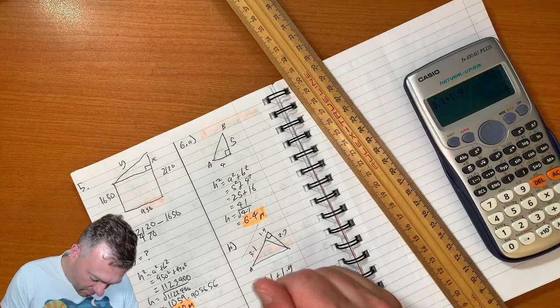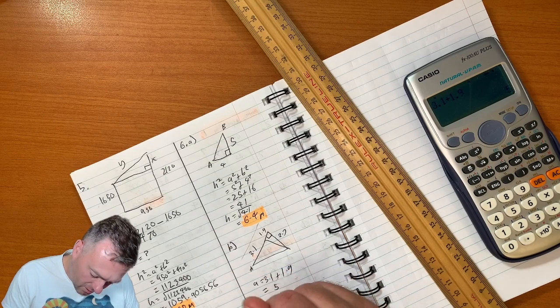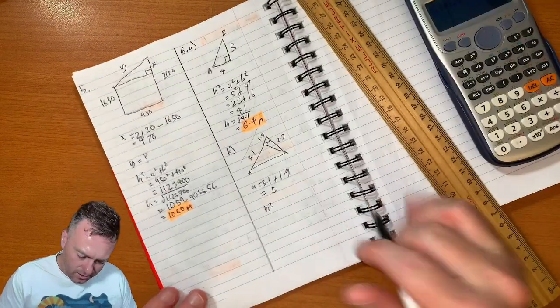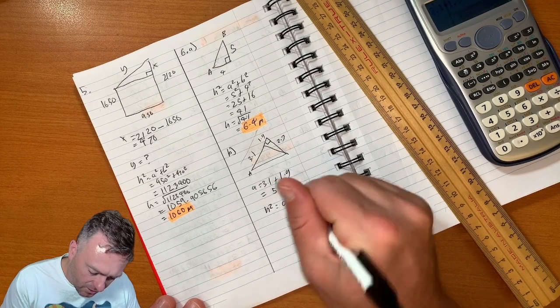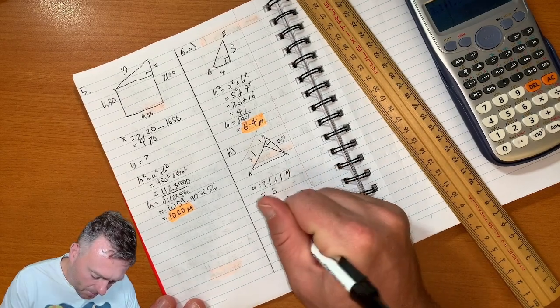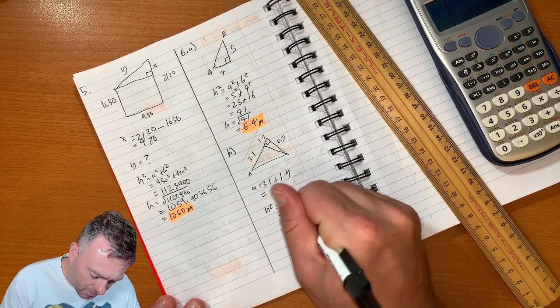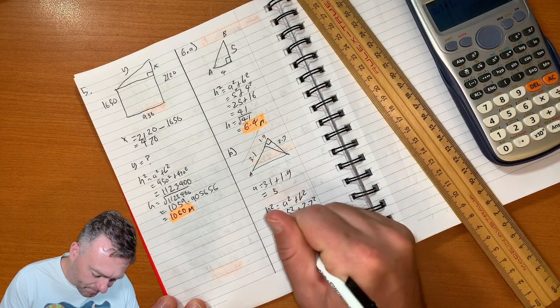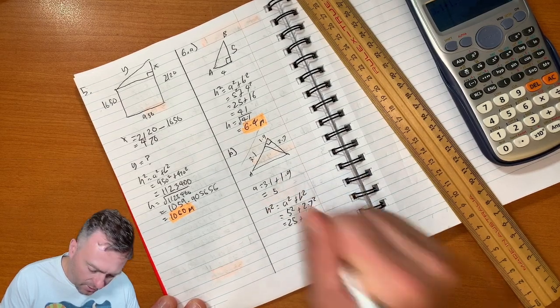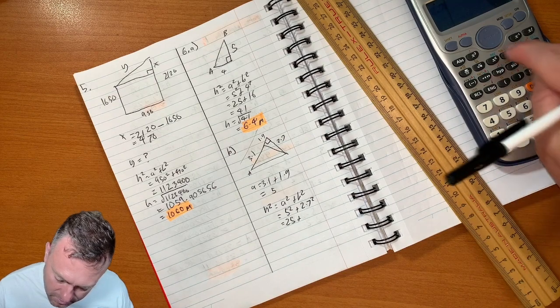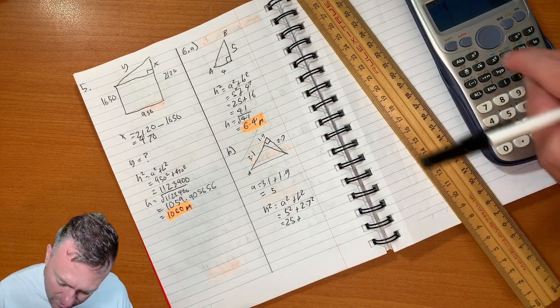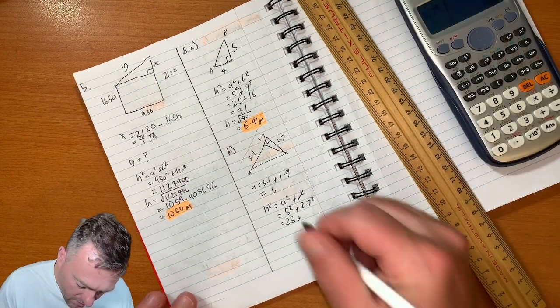We get 5. And then we go straight in our rule. So h squared equals a squared plus b squared. We go 5 squared plus 2.7 squared, which equals 25. 2.7 squared, 7.29.